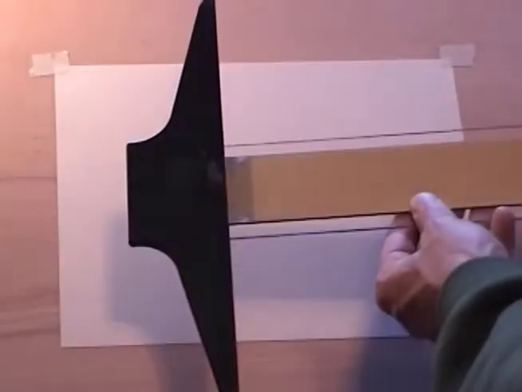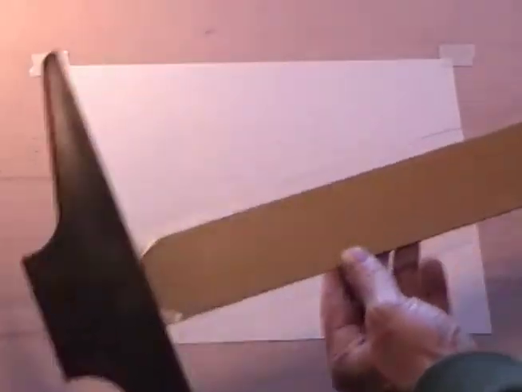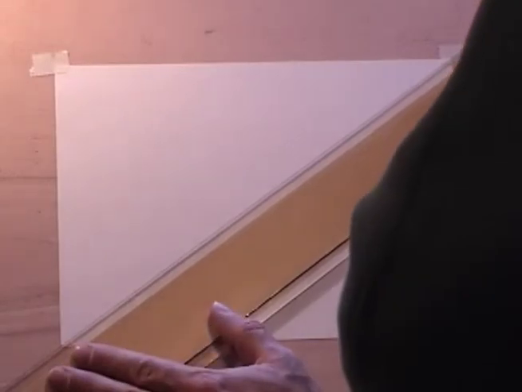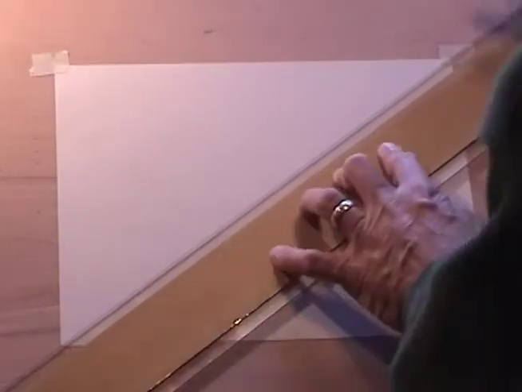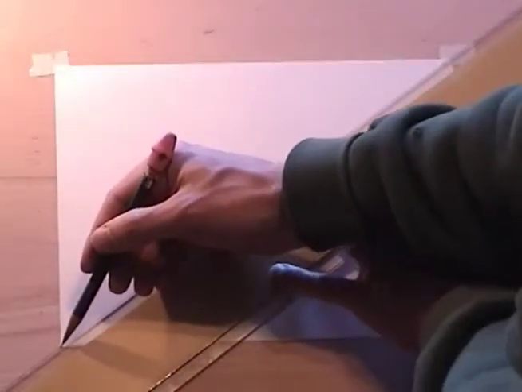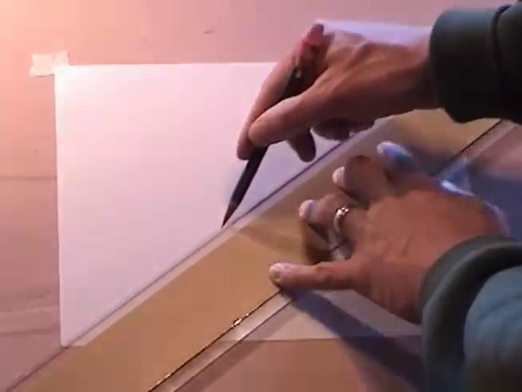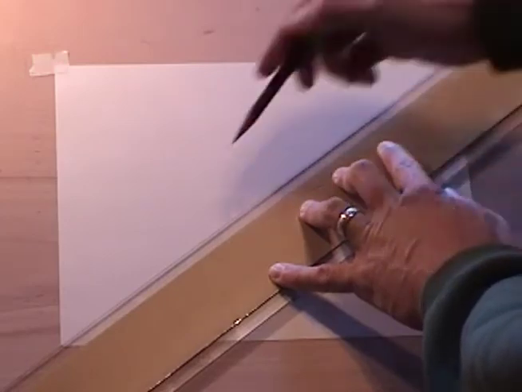Okay, first thing that we're going to do, I'm going to take my T-square, flip it upside down, and I'm going to draw diagonal lines from corner to corner, exactly right on the corner, not kind of in the general direction of the corner, but right on the corner. And I'm going to draw this as a light line. This is a construction line. I'm going to draw it a little darker so it'll show up. You can draw it as light as you want.